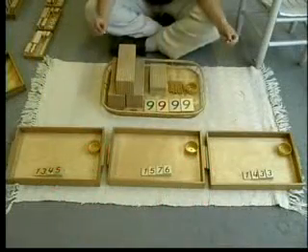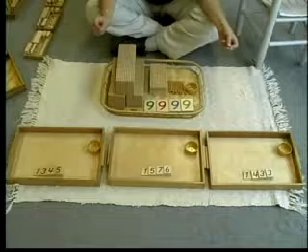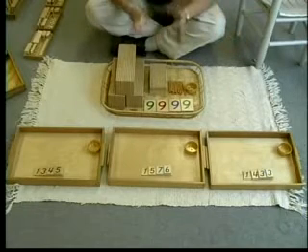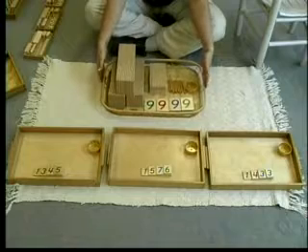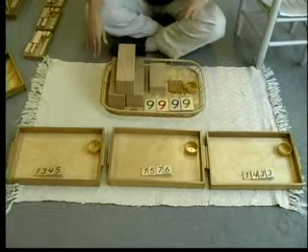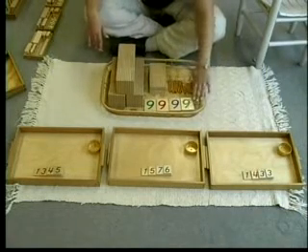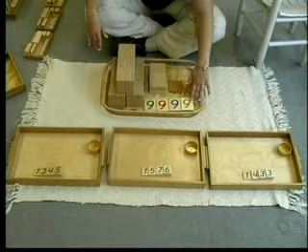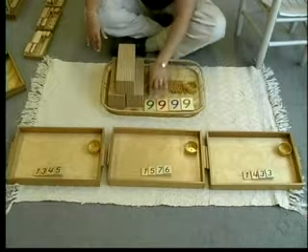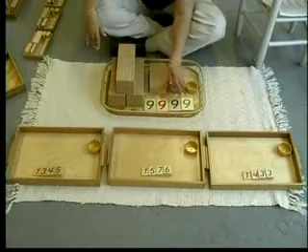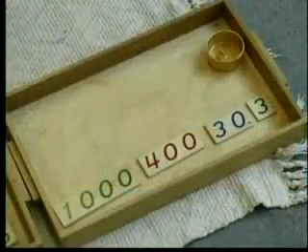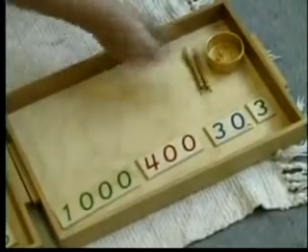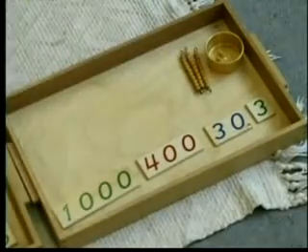In this case, 3 children participate in golden bead subtraction. The teacher has a very large number which each of the students will subtract their number from. The teacher's tray contains 9,999 beads and the corresponding number represented in large number cards. The teacher asks the first student how many units he needs. He needs 3 units, so she gives him 3 units. How many tens, she asks.